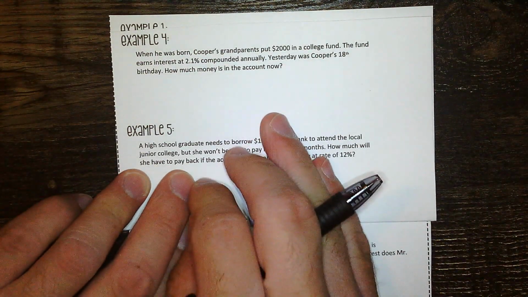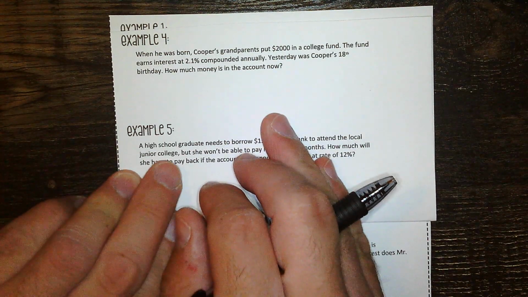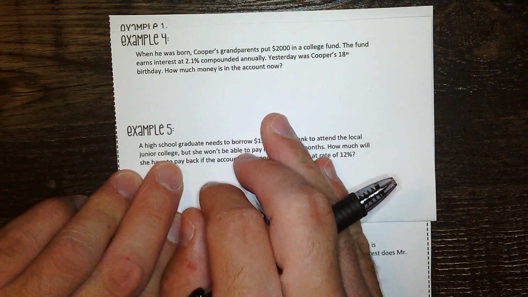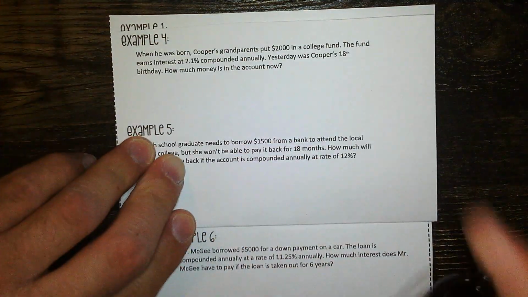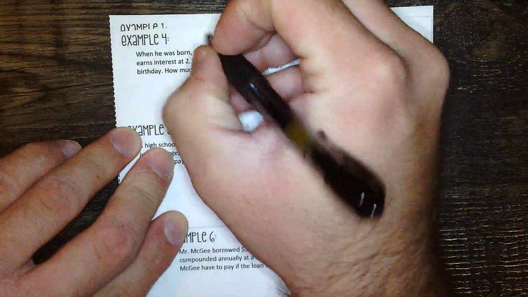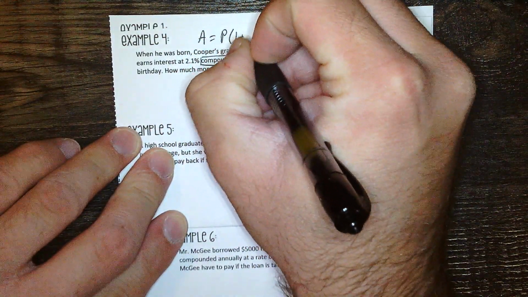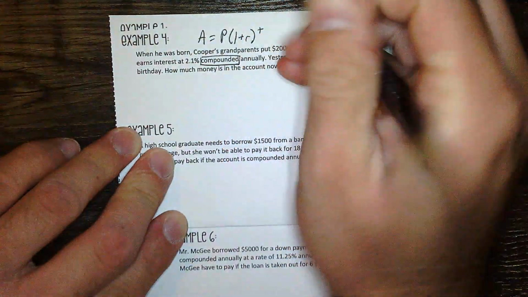So example 4, when he was born, Cooper's grandparents put $2,000 in a college fund. The fund earned interest at 2.1% compounded annually. Yesterday was Cooper's 18th birthday. How much money is in the account now? So we know we're going to be using compound interest because it tells us so. So we need to be using the formula A equals P times 1 plus R raised to the power of T.